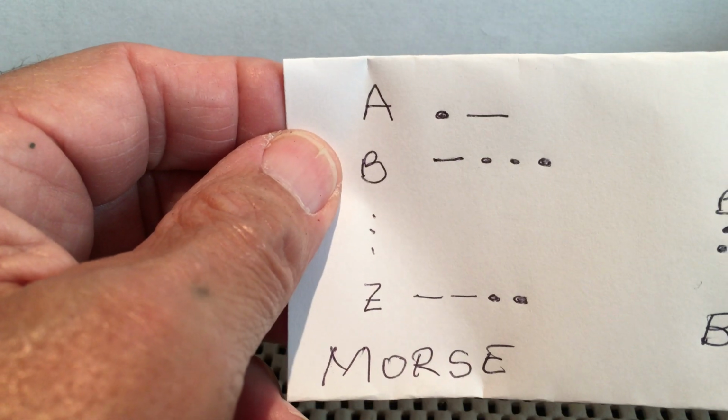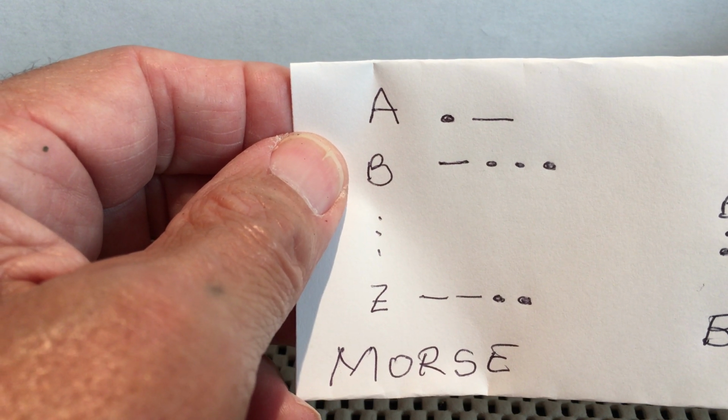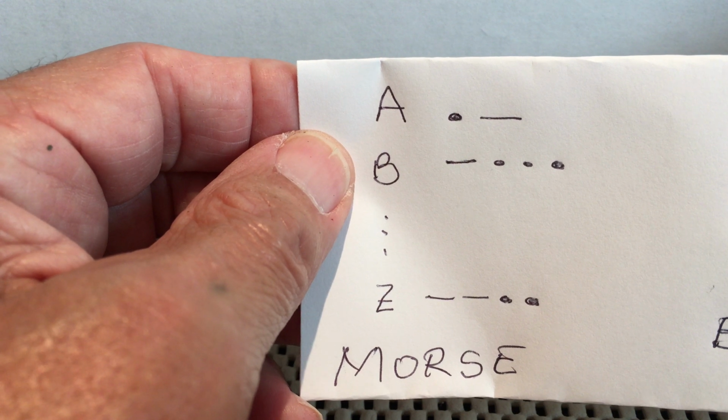First of all, Morse code is a sound pattern. There's a sound pattern for each letter of the alphabet. Morse code is not to be read, it is to be heard. If you see something like this, stay away from that. Morse code is to hear, not to read.